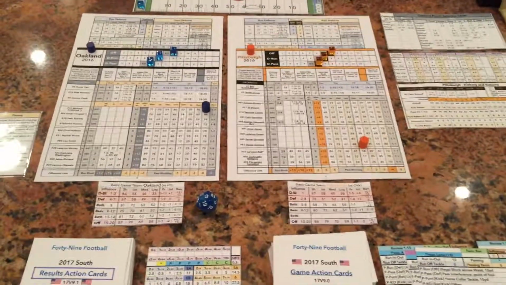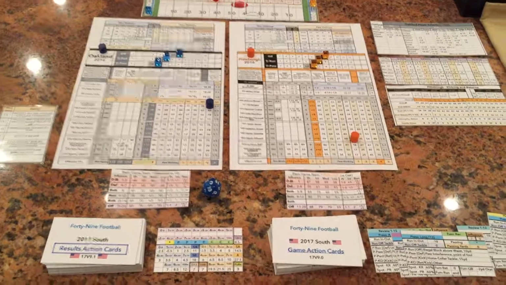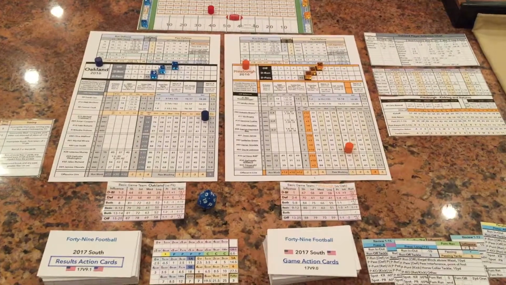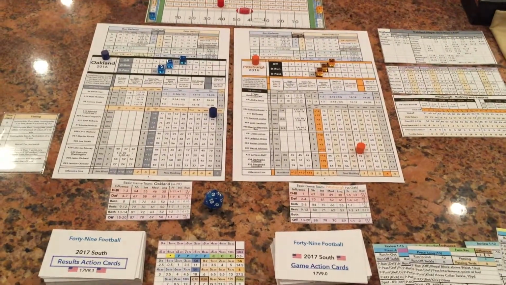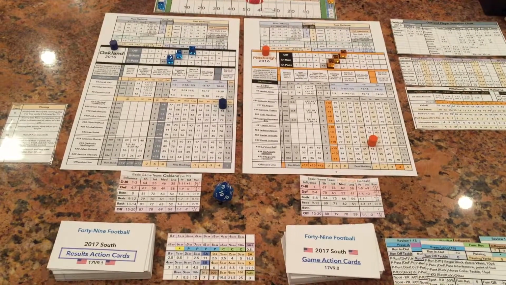It takes about an hour and a half for me to play a quick play game, and it takes about 2 hours for me to play a full game against solitaire. I like to usually play one team, or I'll play both offenses.